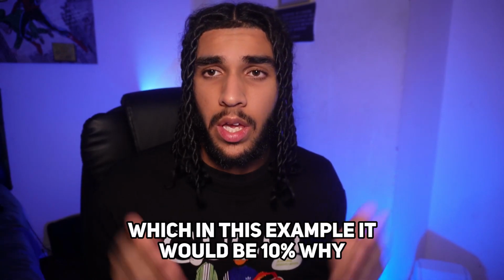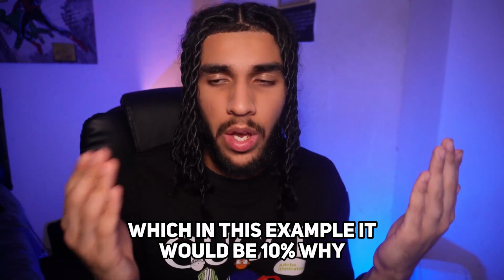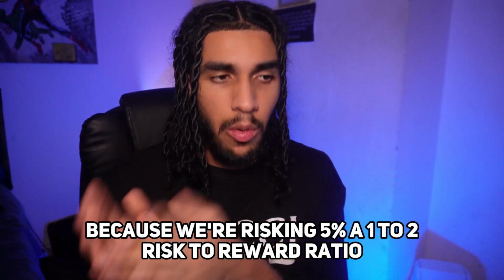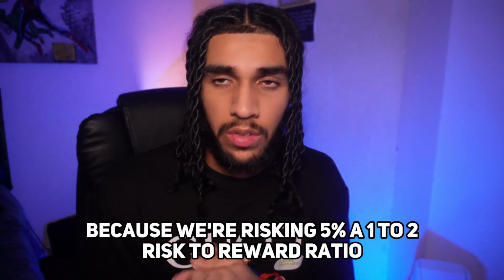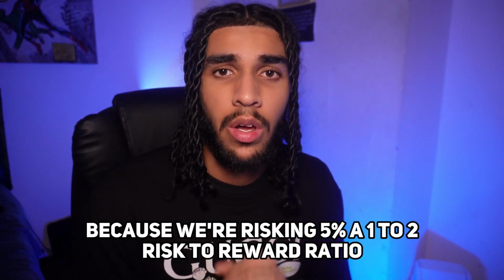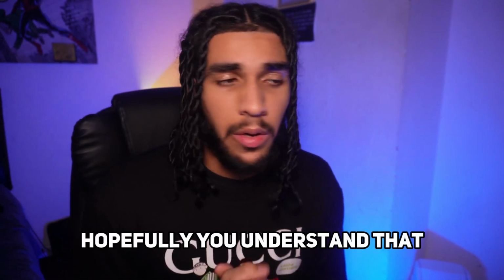You may be rewarded if your trade that you executed does hit take profit, which is simply a level where you set a line, and if that level gets hit, that's where you will get taken out of the trade. That is what you're rewarded with: how much you're making from your risk to reward ratio, which in this example would be 10%. Why? Because we're risking 5%, a 1 to 2 risk to reward ratio. Hopefully you understand that. And now we go straight into stage 3.